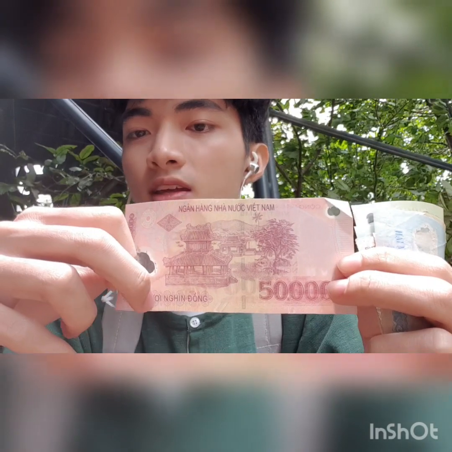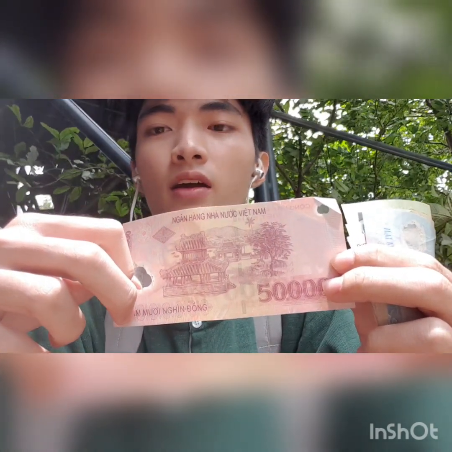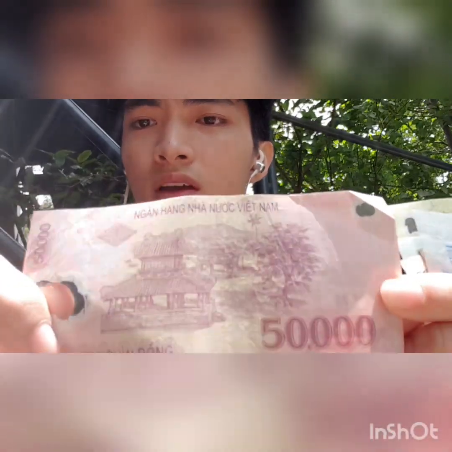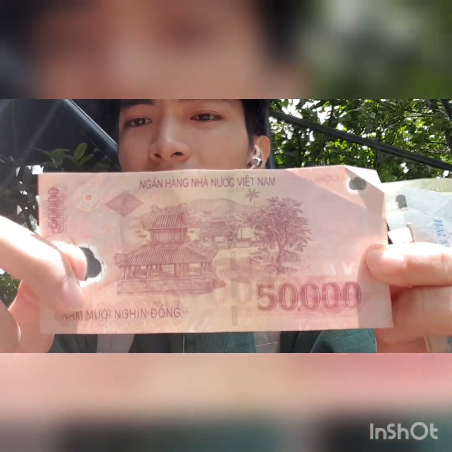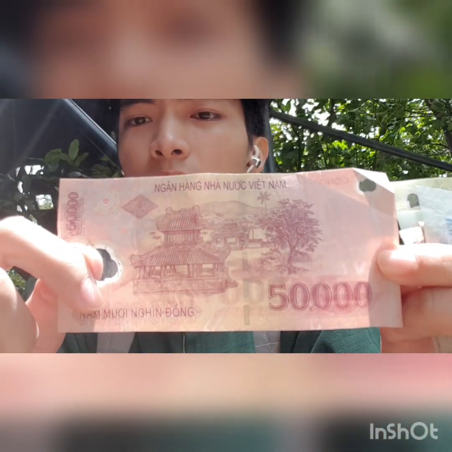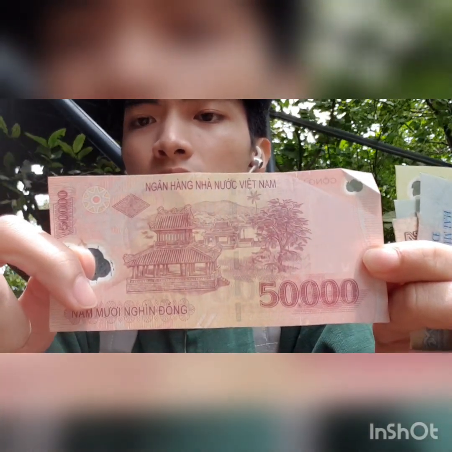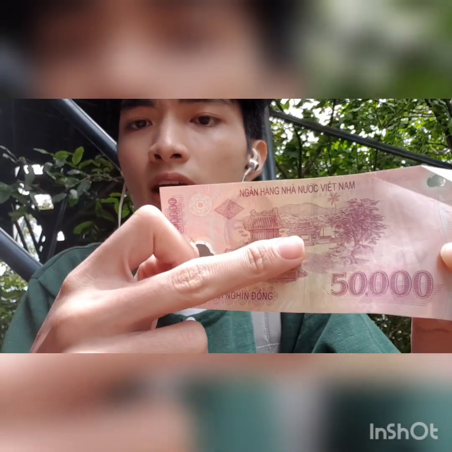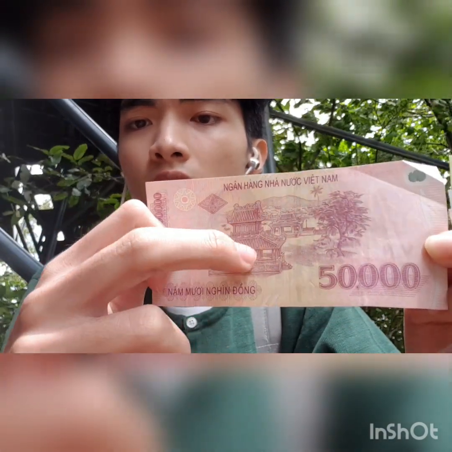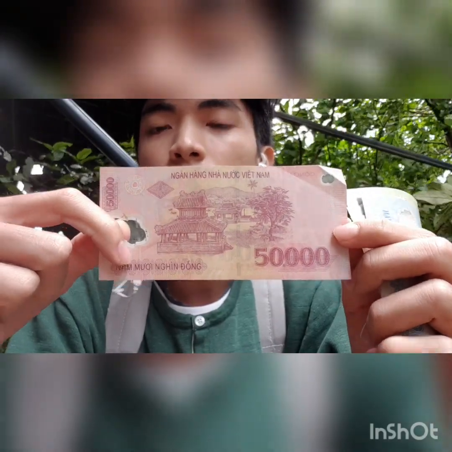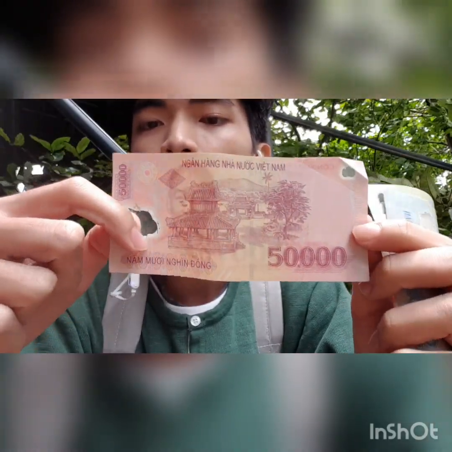In the past, when the king wanted to take a trip to other regions of the kingdom, he would go to this place and rest at Phu Van Lau and Nguyen Luong Dinh before boarding the dragon boat. So, 50,000 dong, around $2.